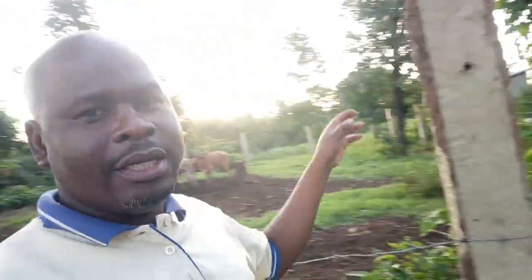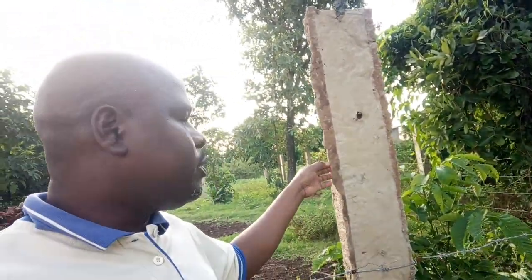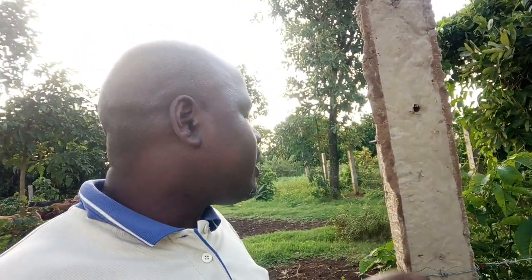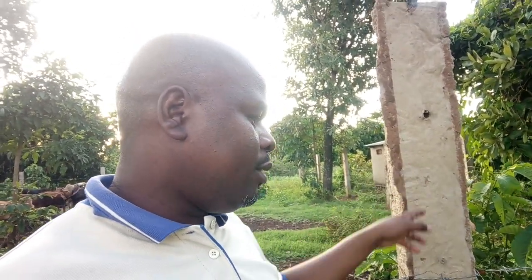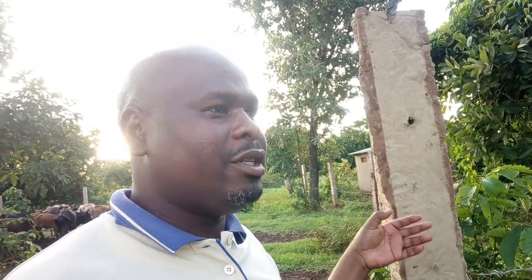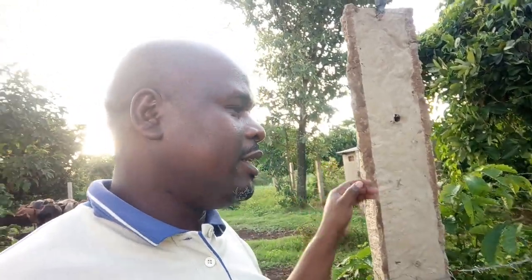For example, to make these poles here, because these poles require stones, require cement, and require some wire, a metal to be put inside there to make it strong. If you don't put a metal, it will be weak. So this type of corral in the village here, I think it is the only one in the village. So it is expensive. If it was not, then most people would be having this type of kraal in the village here.